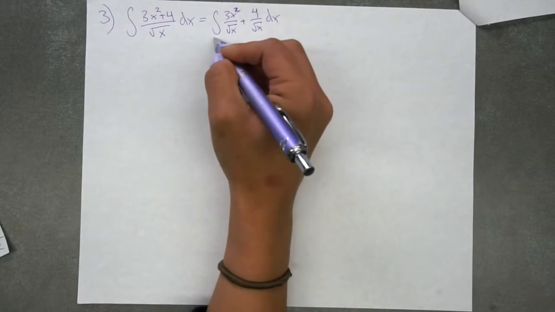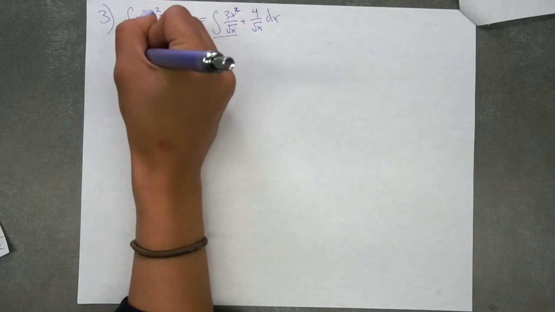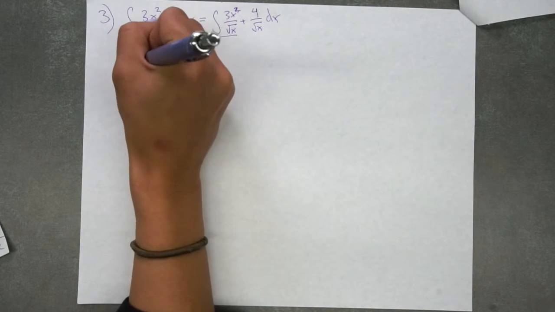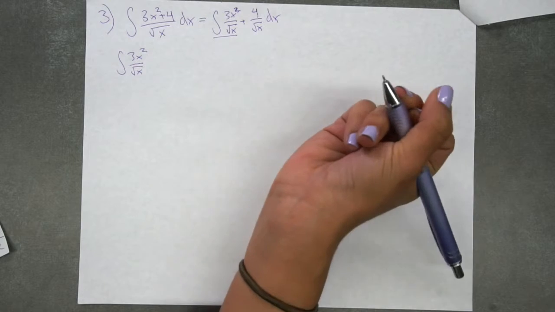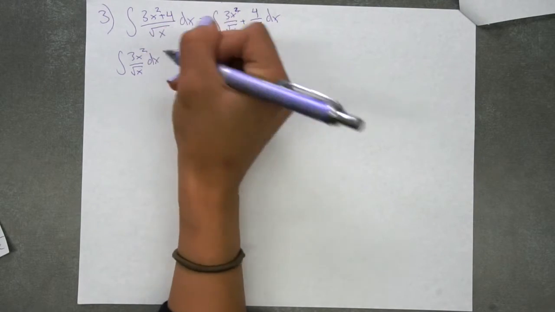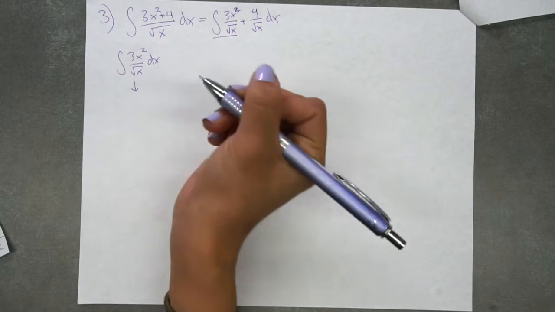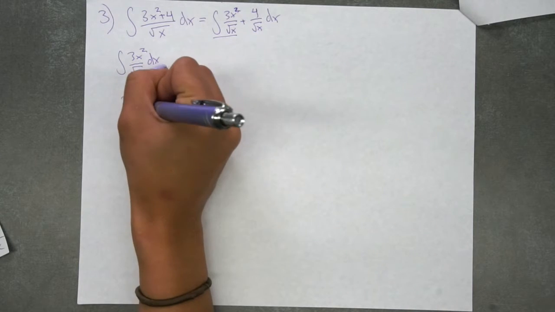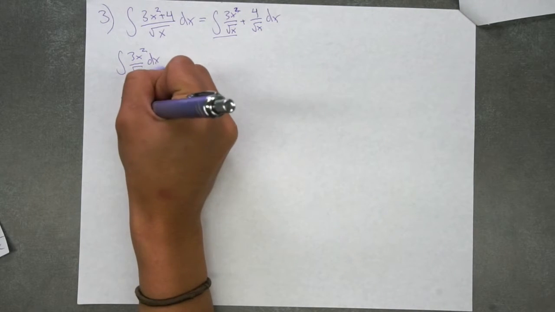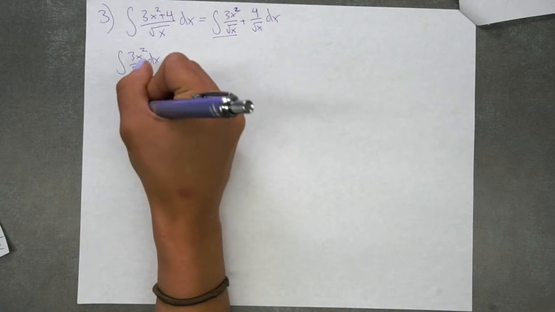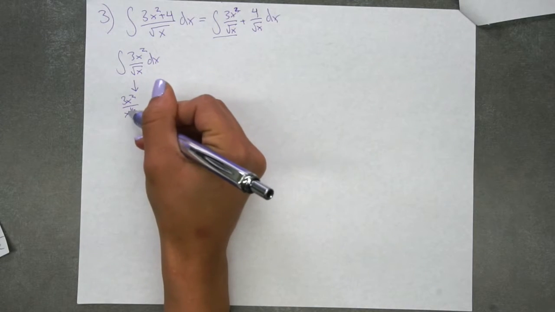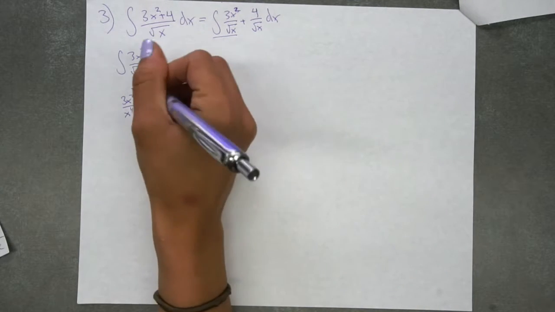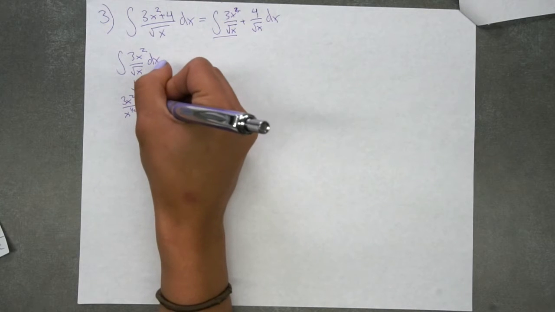So let's look at the first term. The integral of 3x squared divided by root x. Well, we can rewrite this as 3x squared divided by x to the 1/2 power. And we could move this denominator into the numerator by putting it in a negative power.